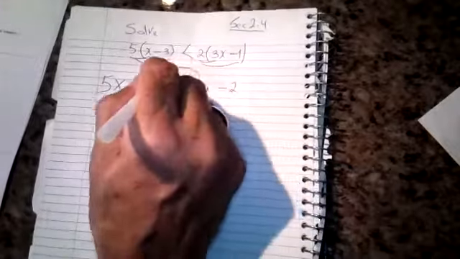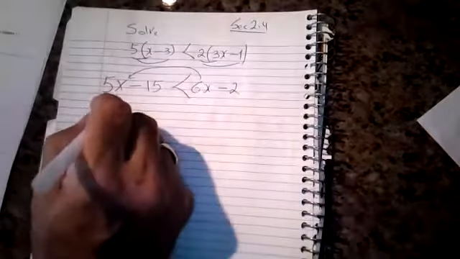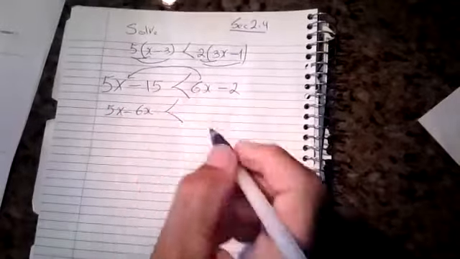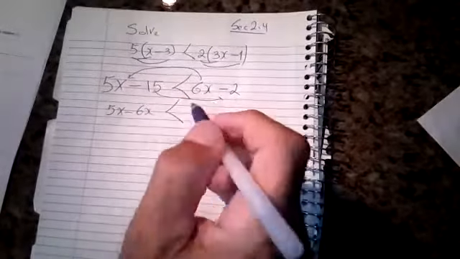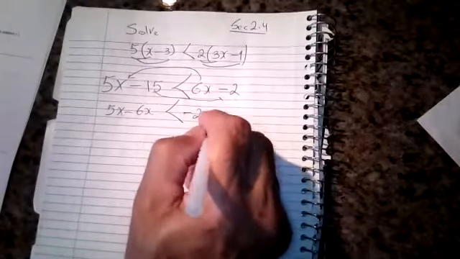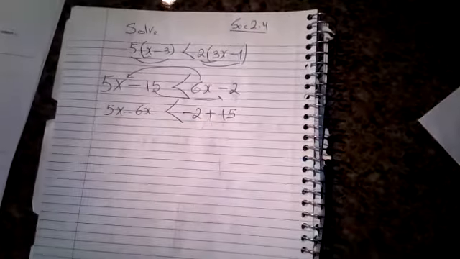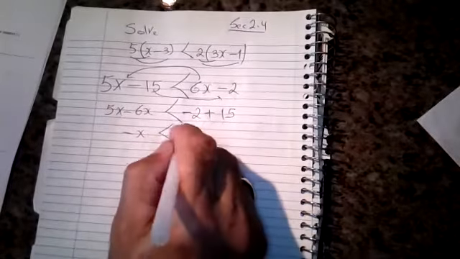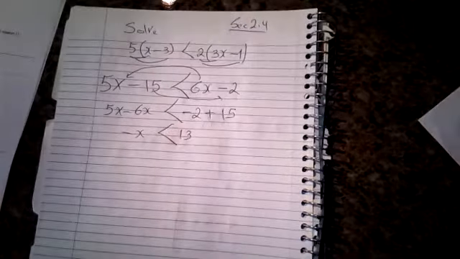I'll bring 6x to this side. So it would be 5x minus 6x, and I move negative 15 to the right, correct? So it would be minus 2 plus 15. In that case, I have negative x less than 13.